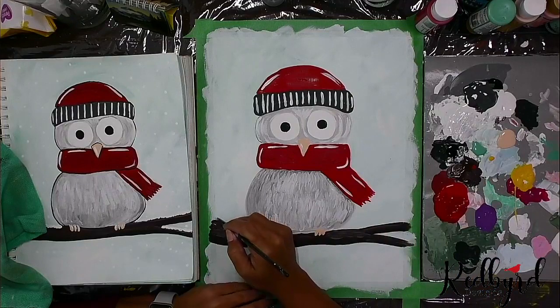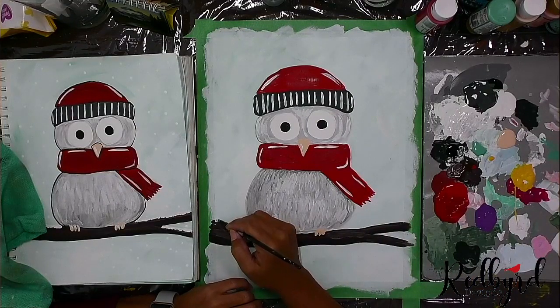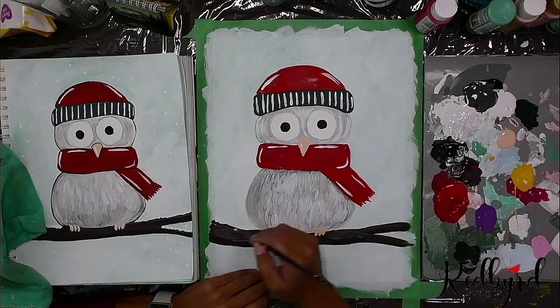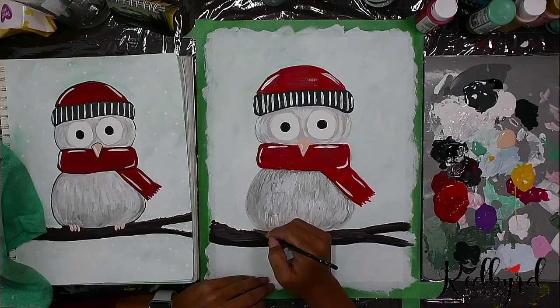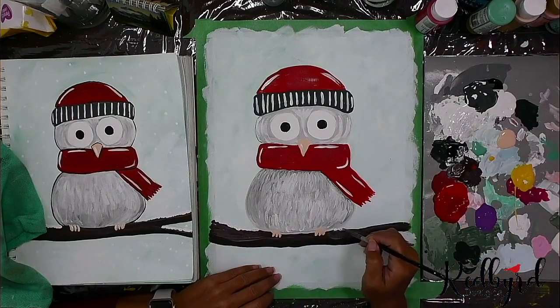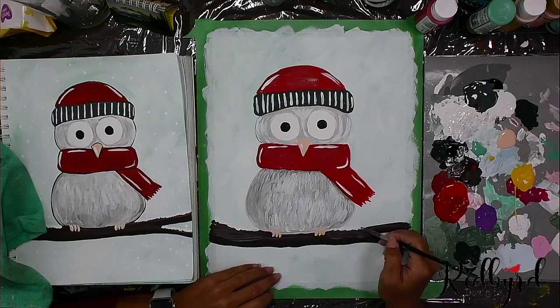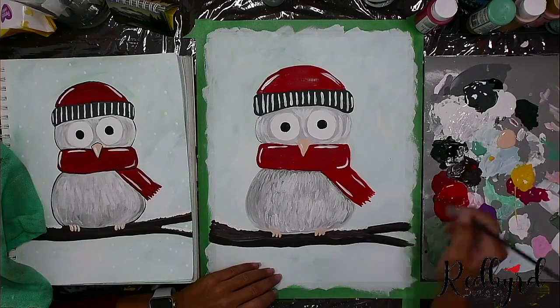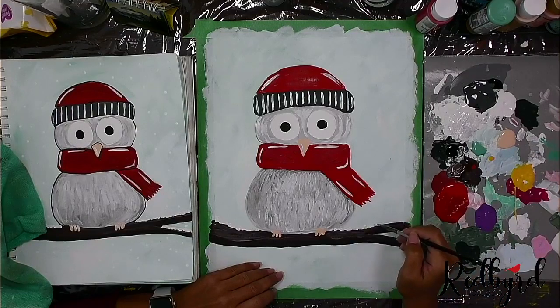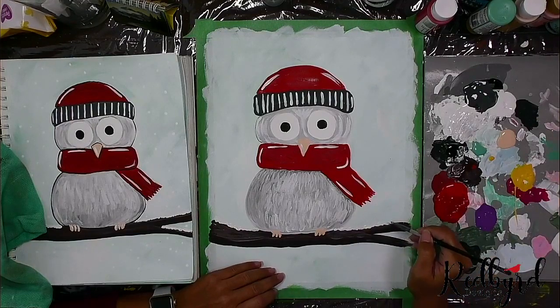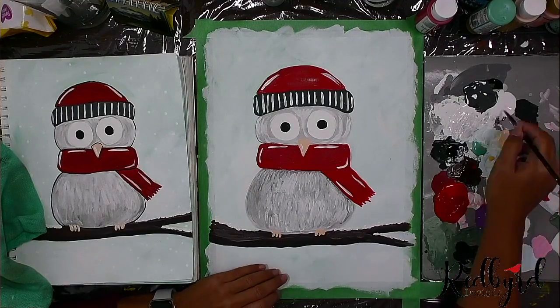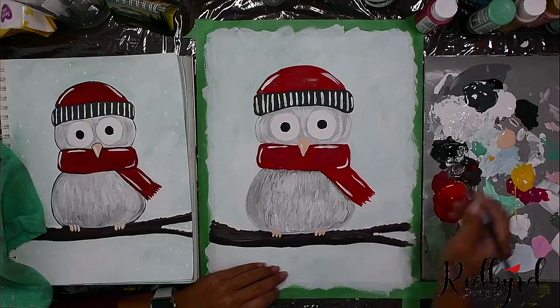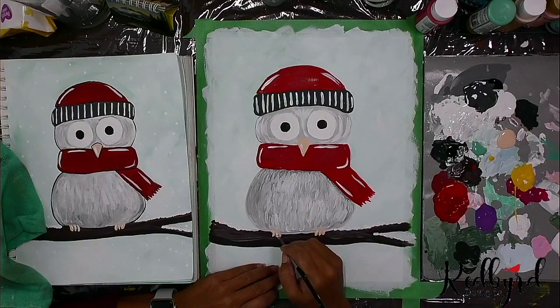Let's just add the snow to the top of the branches. So I'm just going to dab my brush with the white paint just all the way across the branch. Just a dabbing motion. I'm just tapping that paint right onto that branch, and then on the bottom piece as well. I'll just add a little swipe on his claws here.